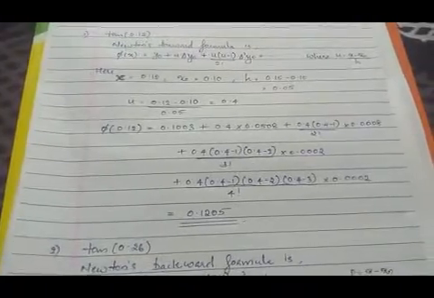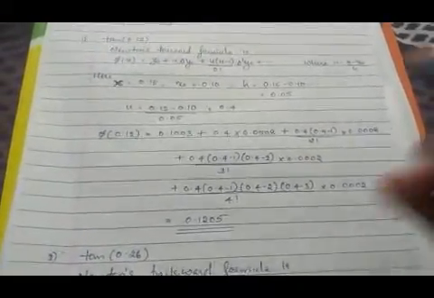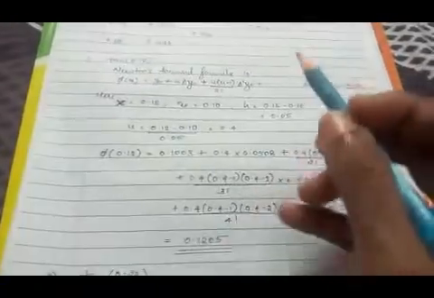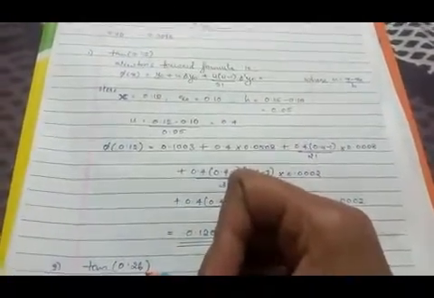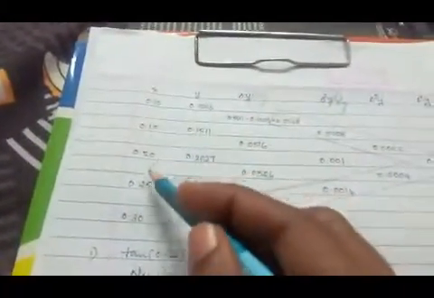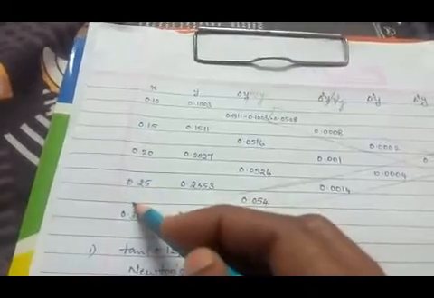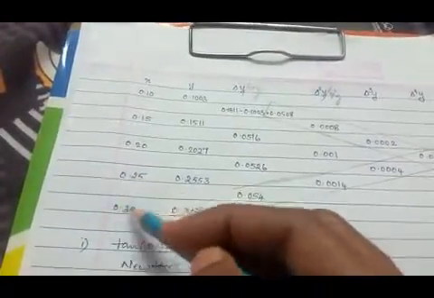The next is tan 0.26. So when you get a question after constructing the difference table, just look where this x value lies. Here we have 0.26. In the table you can see that 0.26 comes here. That means it is near the end of the table.